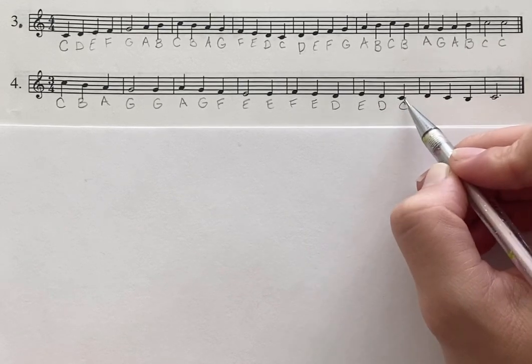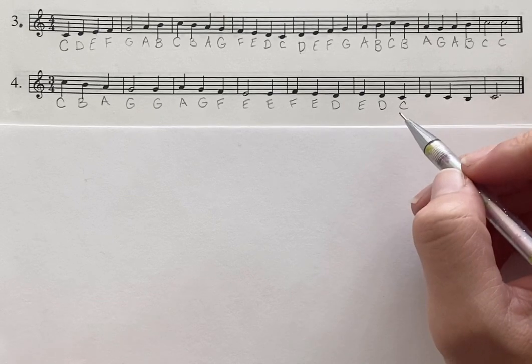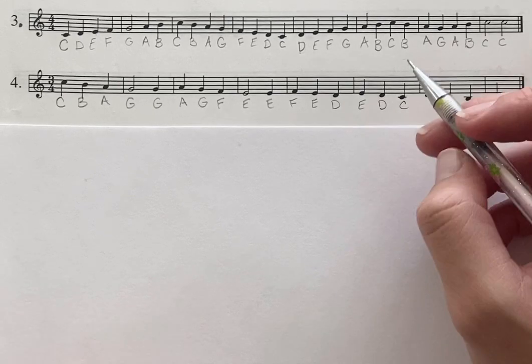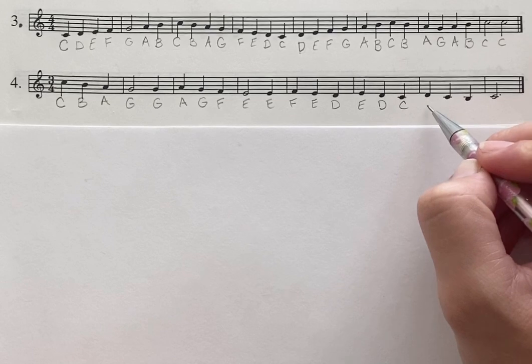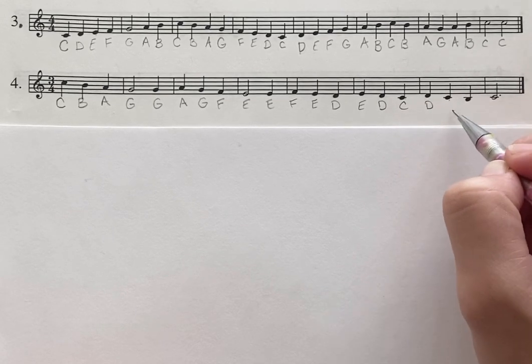Notice we're going one step down from there, and there's a line there. We add that line. It's just called a ledger line. It's just basically adding a line to show that that's where C is. Let's keep going. Drippy D, middle C.